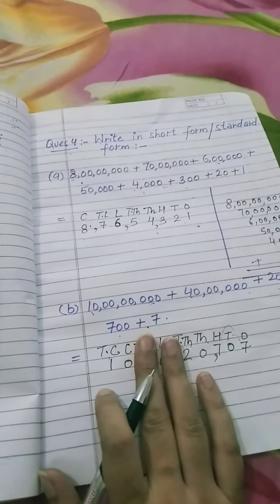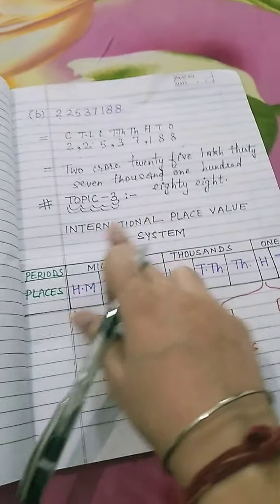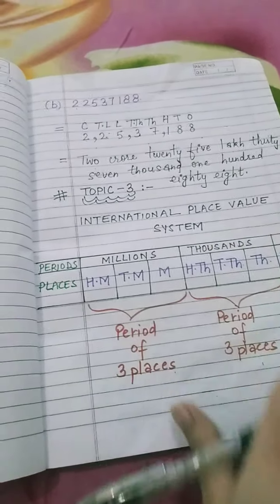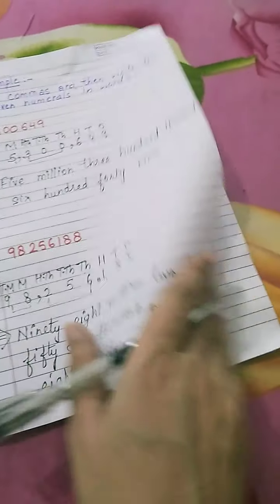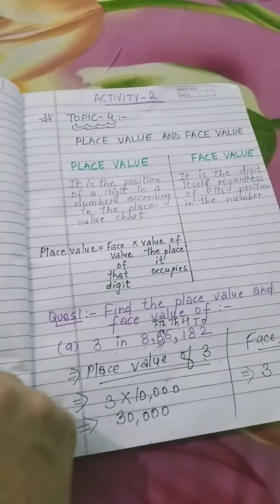So class, that's all for today. We have discussed so many topics. First of all, we discussed the place value of a digit, then the Indian place value chart, then the international place value system, and we did many questions related to these topics.